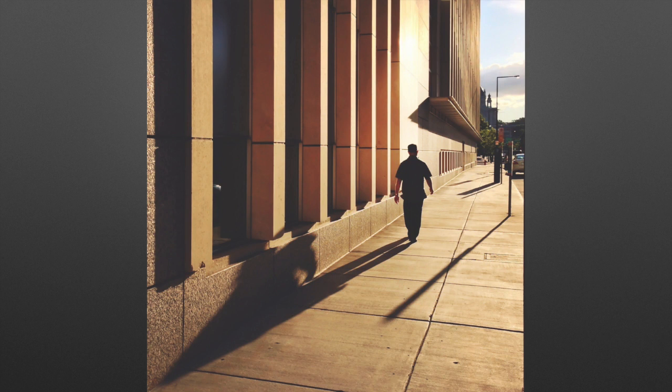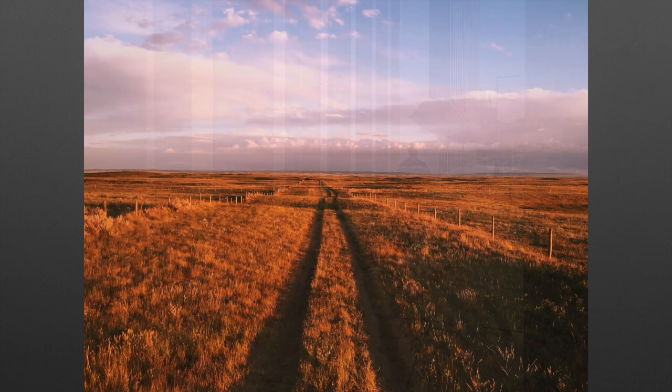Golden time can be a great time to take photos of things like landscapes, like in this photo I shot in Canada earlier this year. Because the sun is so low in the sky, the tracks that the car or maybe the tractor has made are really emphasized here because they are in shadow.